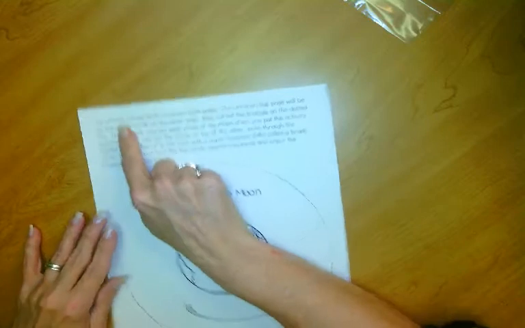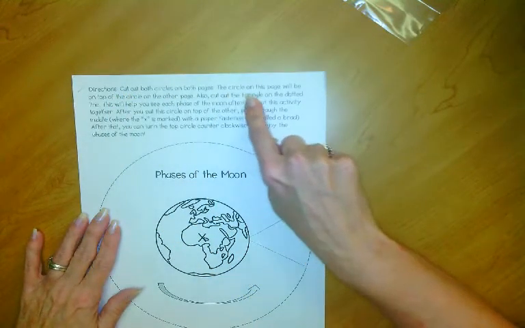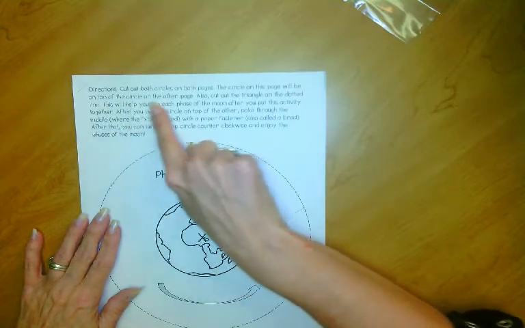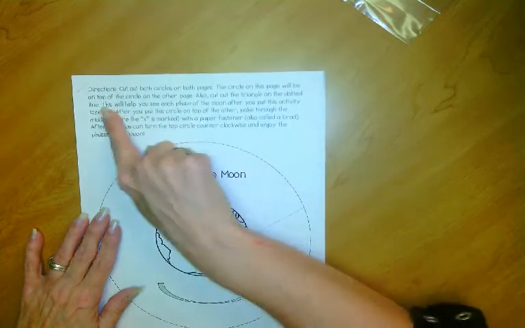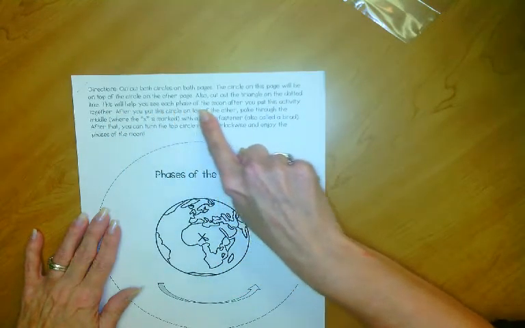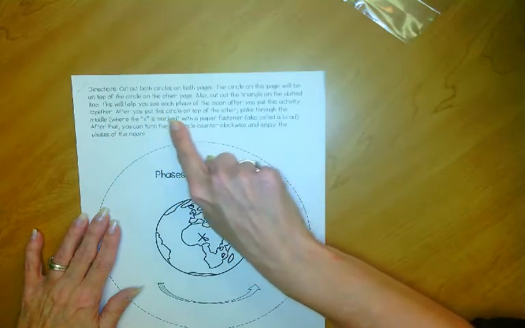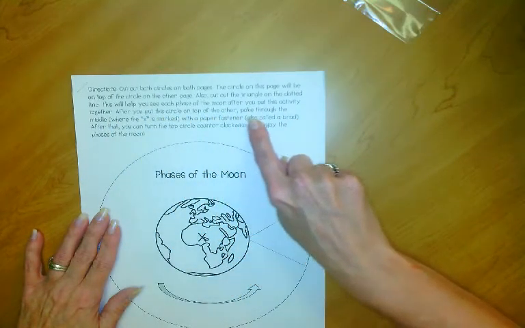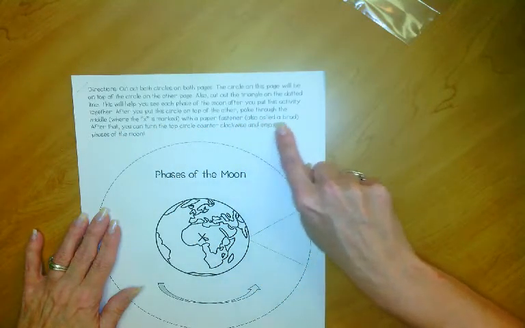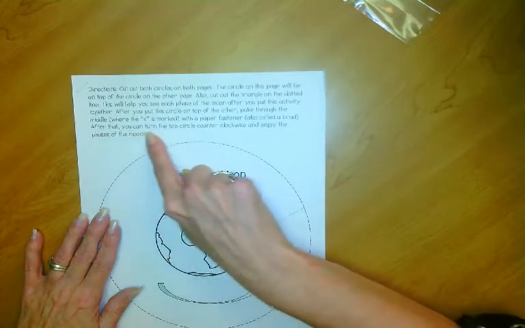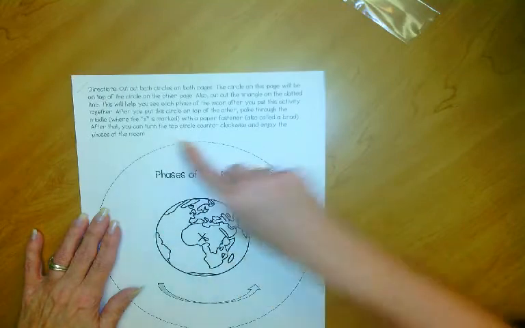I'm going to read the directions to you. It says, cut out both circles on both pages. The circle on this page will be on top of the circle on the other page. Also, cut out the triangle on the dotted line. This will help you see each phase of the moon after you put this activity together. After you put the circle on top of the other, poke through the middle where the X is marked with a paper fastener, also called a brad. After that, you can turn the top circle counterclockwise and enjoy the phases of the moon.